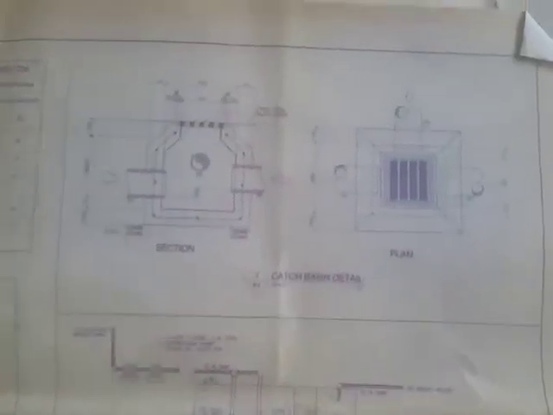Okay, and a detail of catch basin for the rainwater. This one, the cistern details, and water supply layout. Okay, so water supply layout for the ground floor, and then this one is the typical second to eighth floor water supply layout. Okay, so let's check.